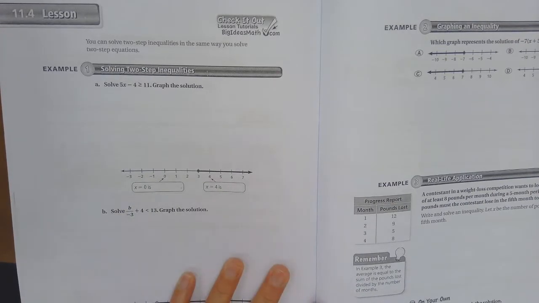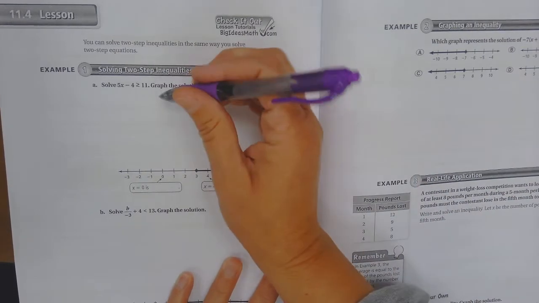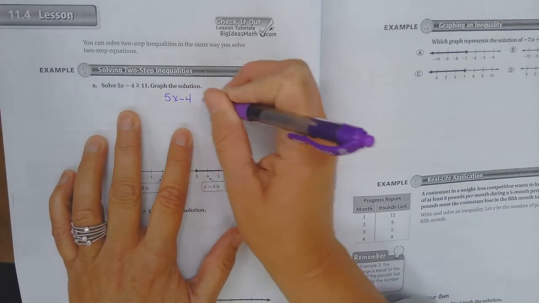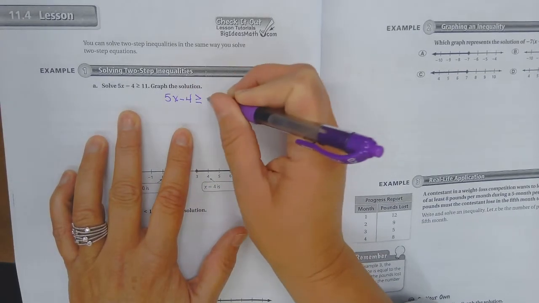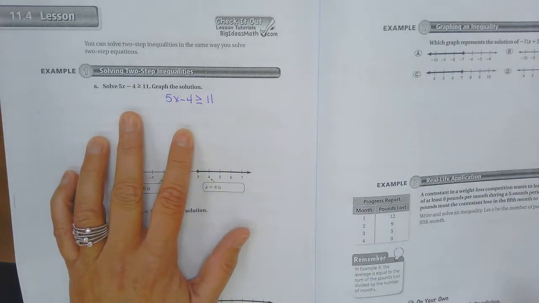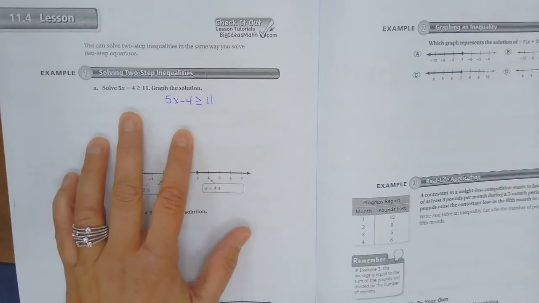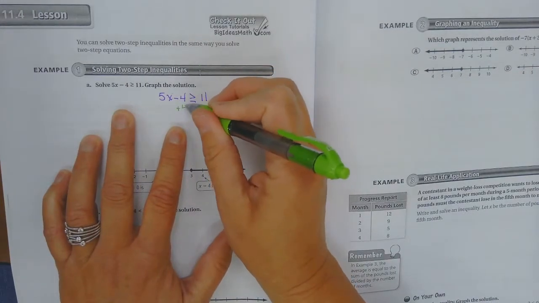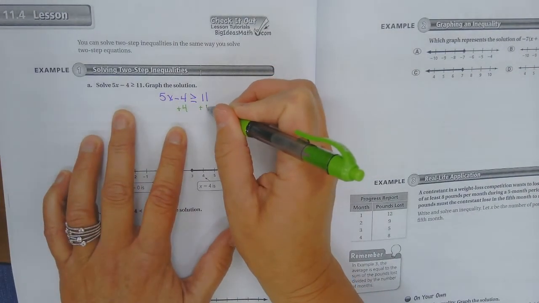So for example 1, solving two-step inequalities. We're going to first start by writing our inequality: 5x minus 4 is greater than or equal to 11. So our first step is going to be our inverse operation. Just like solving an equation, we're going to add 4 to both sides.